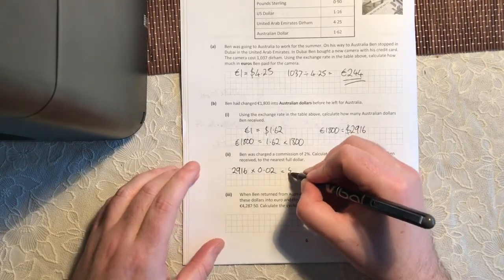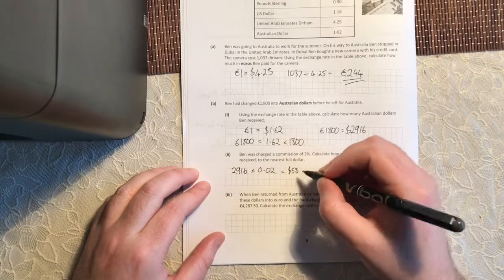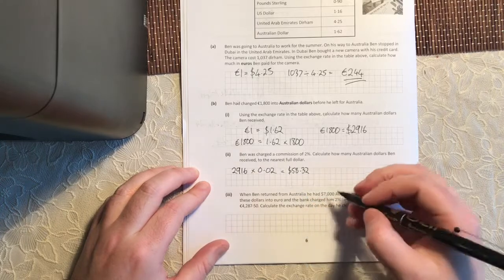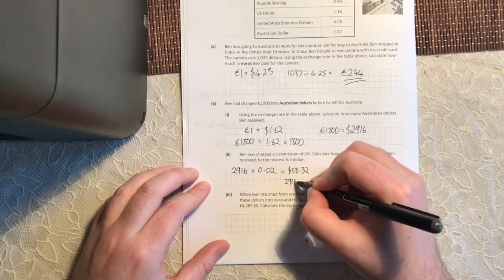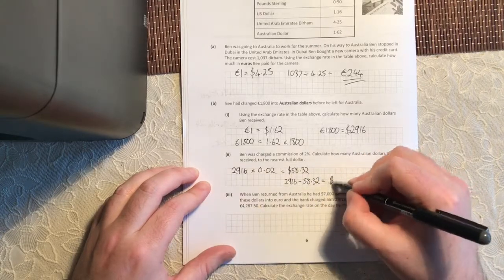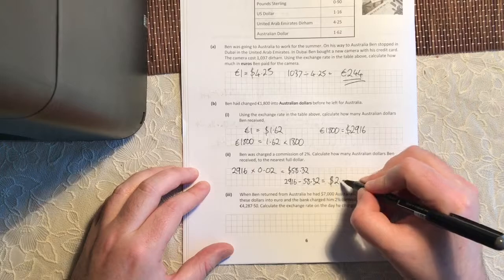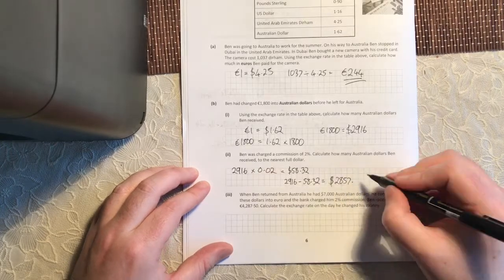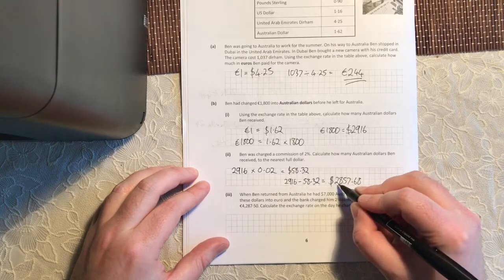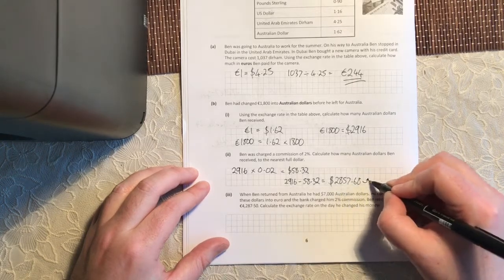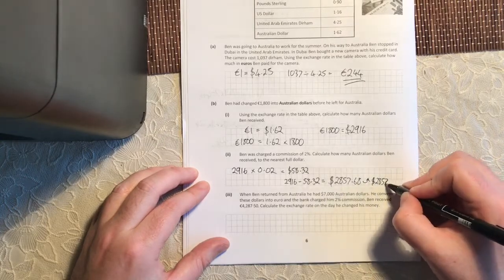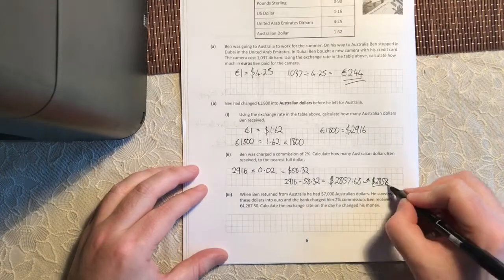$58.32. So that's how much the person who did all this for Ben is due to get. So 2,916 minus 58.32 gives me 2,857.68. Now it says to the nearest dollar, so 0.68 is nearer to 2,858. So I'm going to round that up to 2,857. Oh, sorry, 2,858. And that's my final answer there.